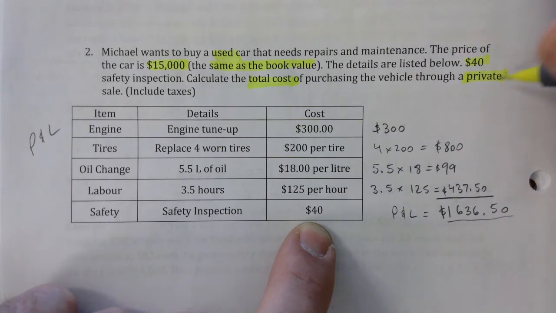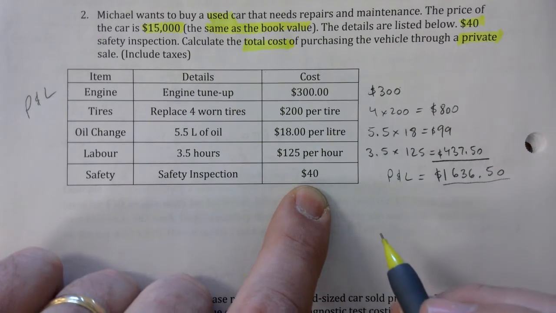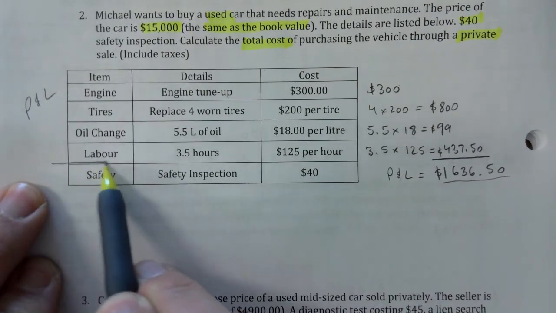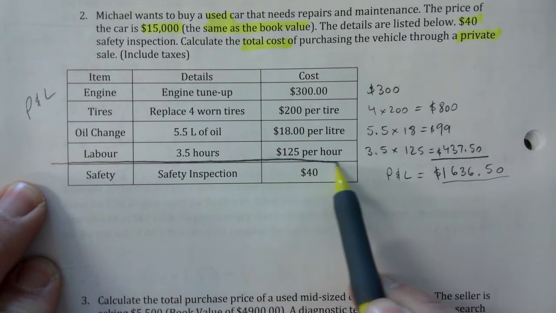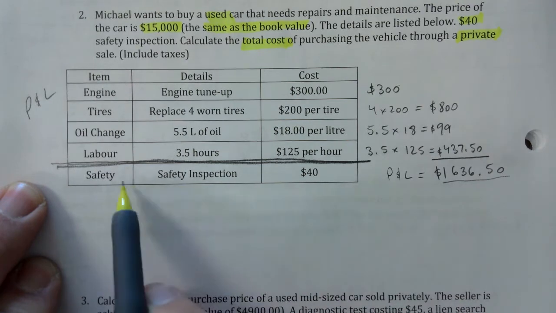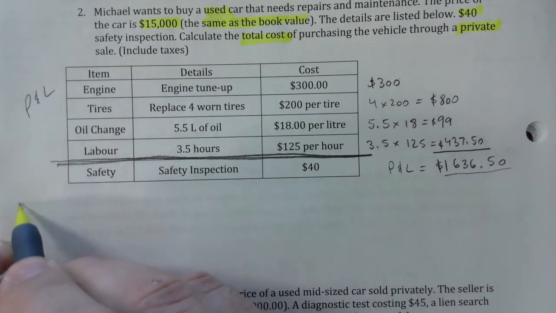Because remember, this is a private sale, so you have to use that longer formula that I gave you, noting what parts are in there. So I don't know if you want to make sure you cut this off here, right? That would be parts and labor. And this is safety. We're going to use that later on in our calculation that we're about to do.